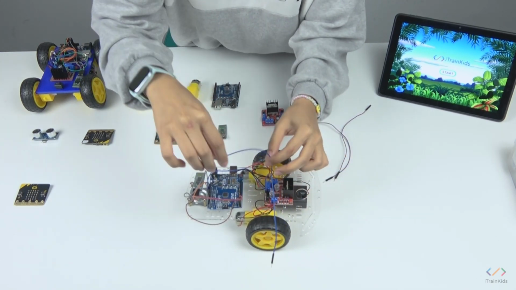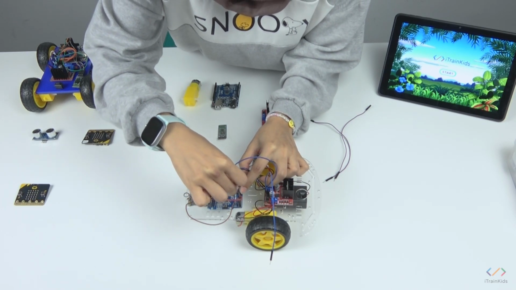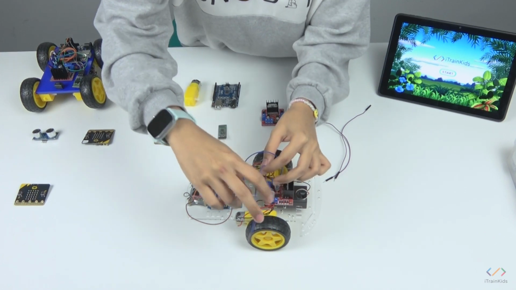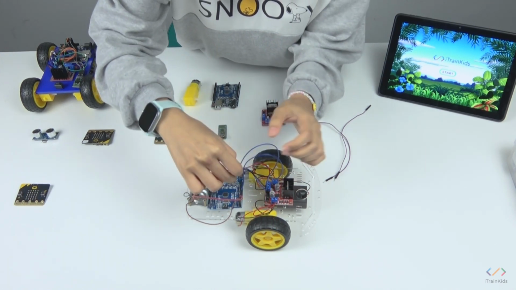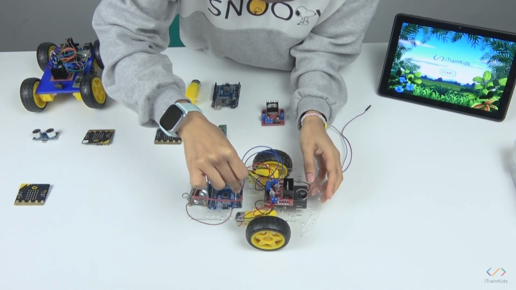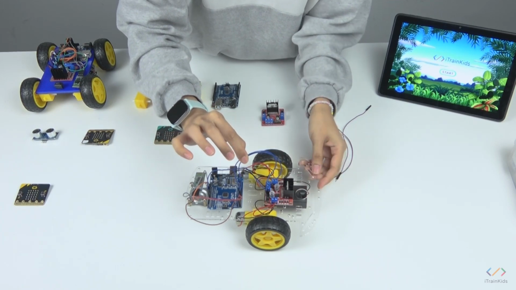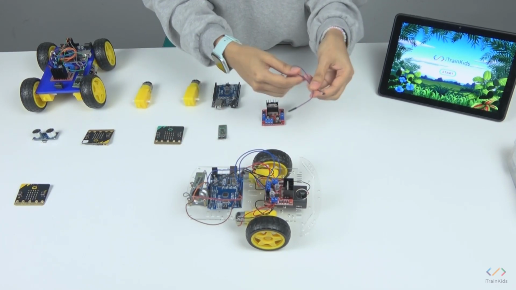Input 1 will be connected to pin 6 on Arduino Uno, which is here, and input 2 will be connected to pin 7. So these blue jumper wires will be for one of the gear motors.